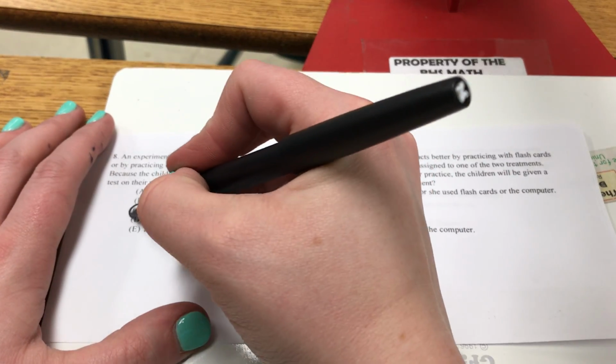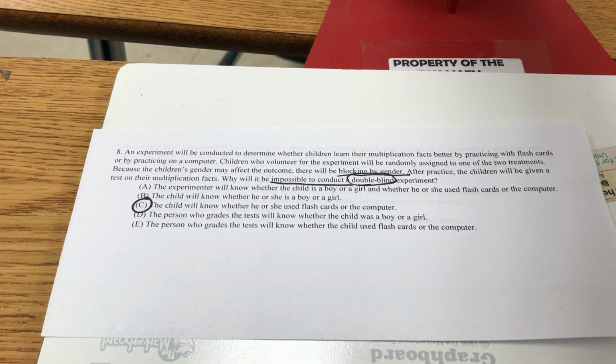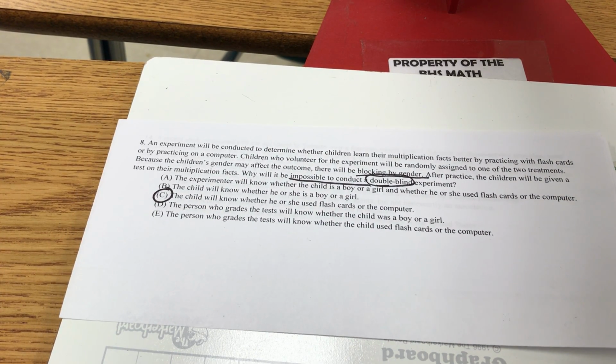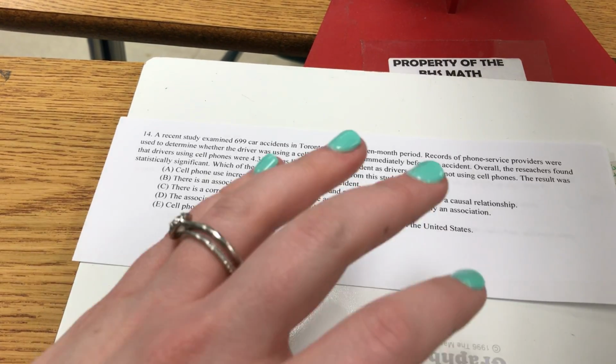So the reason it's impossible is that the child will know whether he or she used flashcards or the computer. Okay, again, I'm hoping logically some of these you can get rid of, but that is why this cannot be double blind. All right, next one. We got number 14.